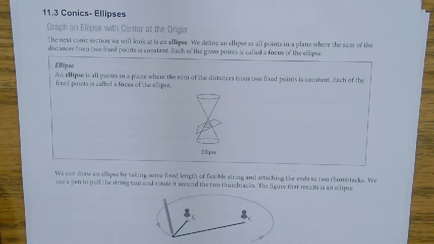So today we are talking about another conic, which is an ellipse. An ellipse comes from when you take these two cones and you slice through one of them, kind of at a diagonal. So it's going to kind of form like an elongated circle.